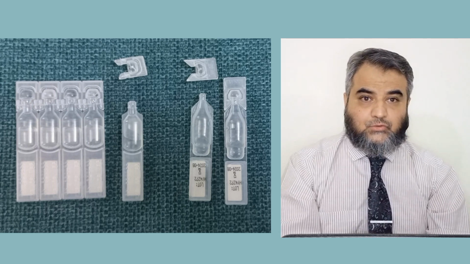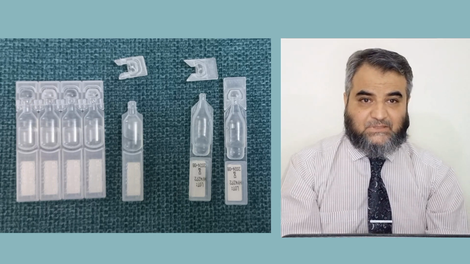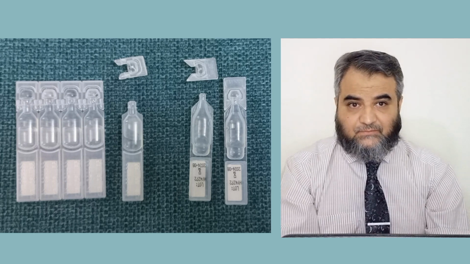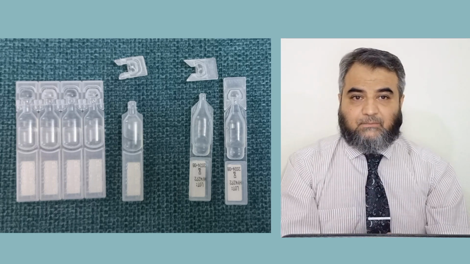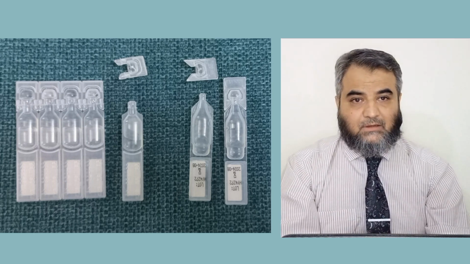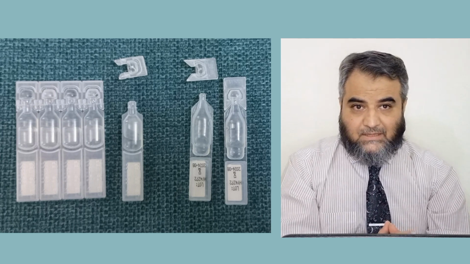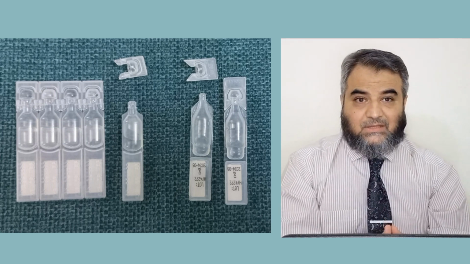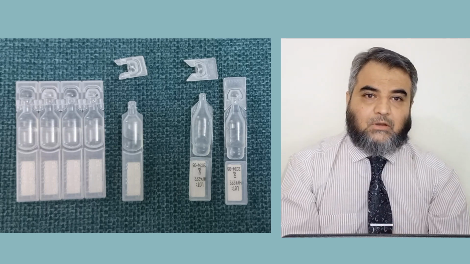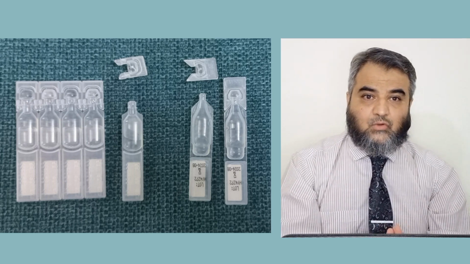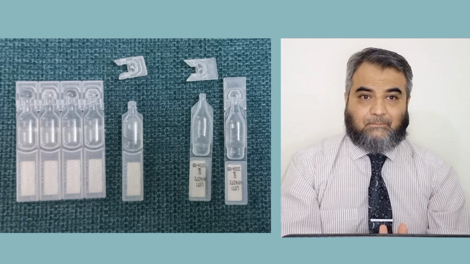So when we use these types of minims, they do not have any preservatives. So you can use them 4 hourly, 2 hourly, no problem with this. They don't have side effects, and they will make up the deficiency over there. They will restore the normal homeostasis of the eye, and will give the eye a chance to heal and repair.